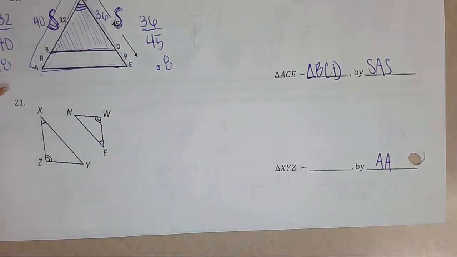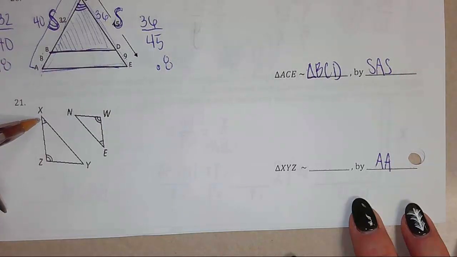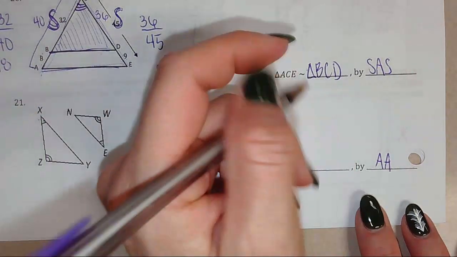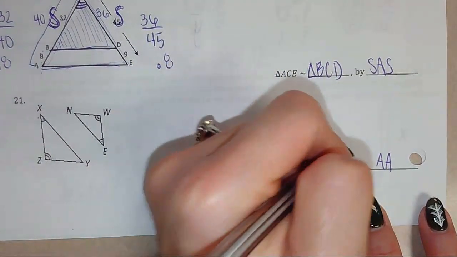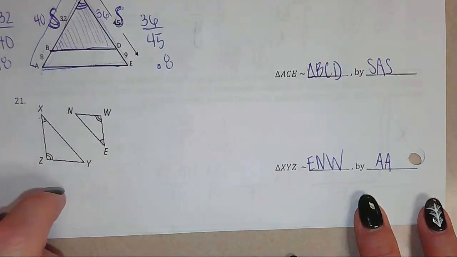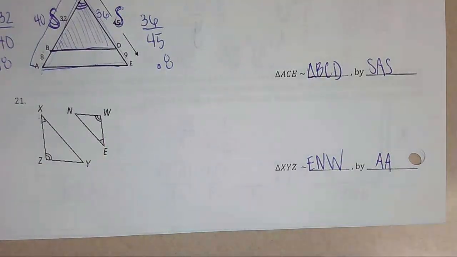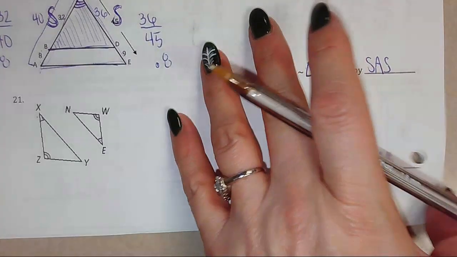X, Y, so from one line to no line, so E, N, and then W. Match what they tell you, and you'll know how to write your congruency statement. Whew, we're almost to the end.